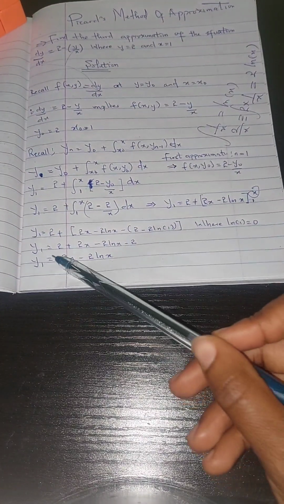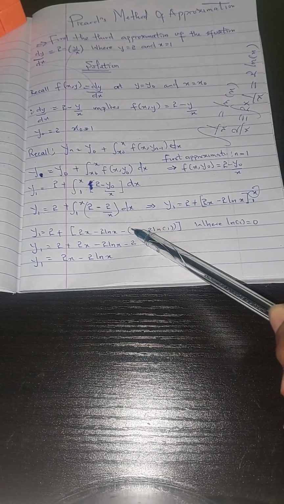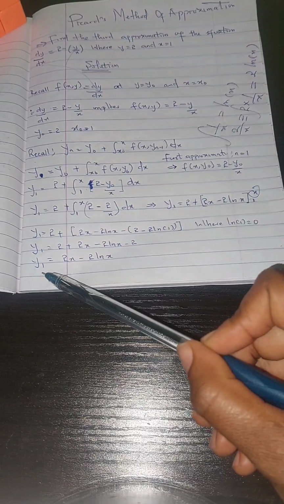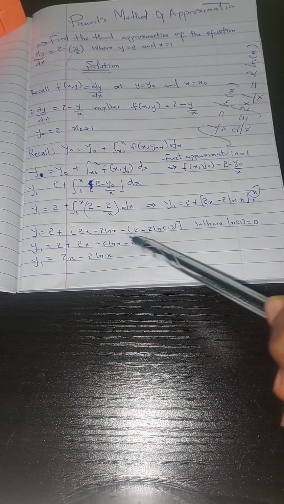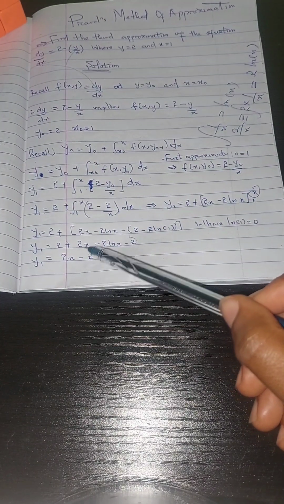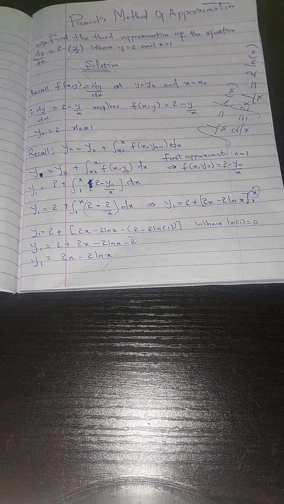So I can see my y1 equals 2 plus 2x minus 2 ln x minus this 2. This has turned to 0. So therefore my first approximation is 2 minus 2, which is 0, so I'll be left with 2x minus 2 ln x. This is my first approximation.